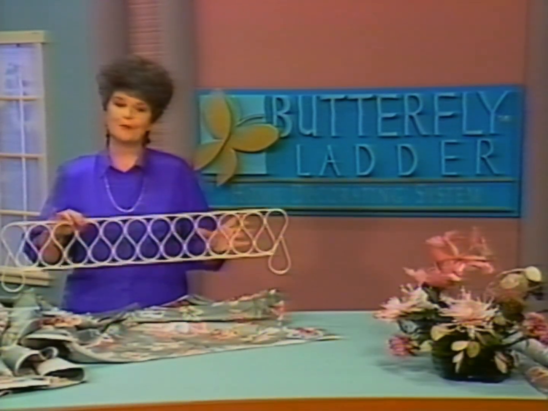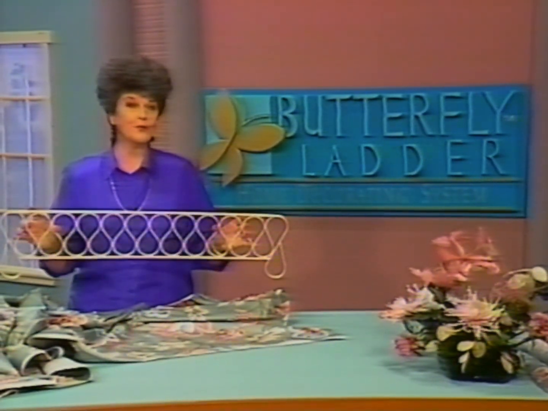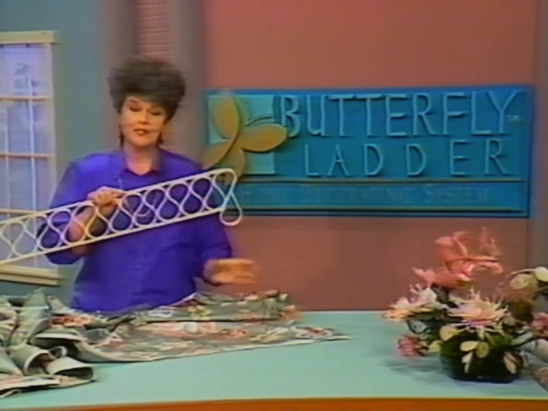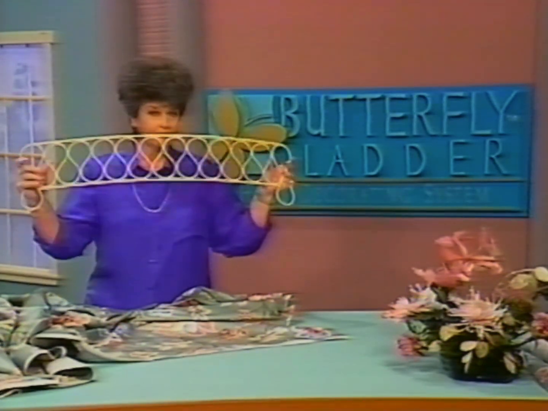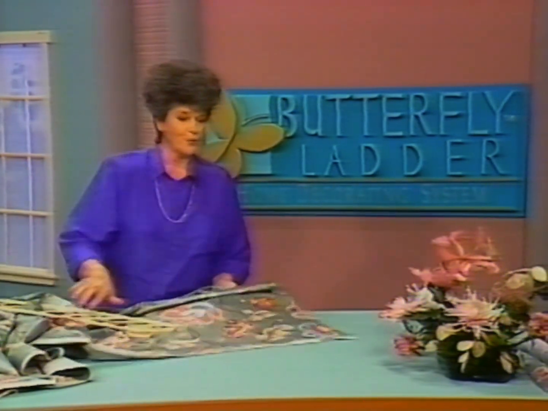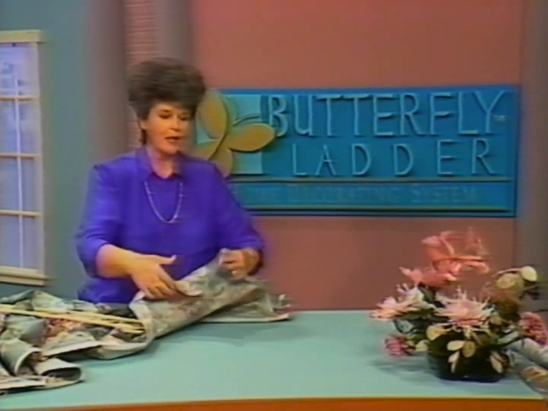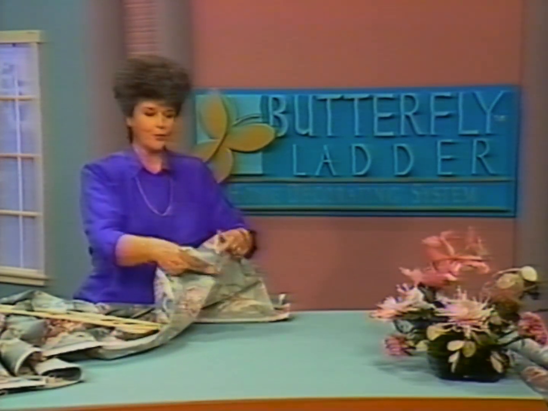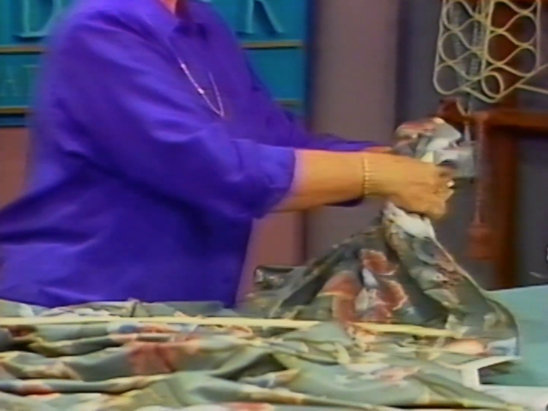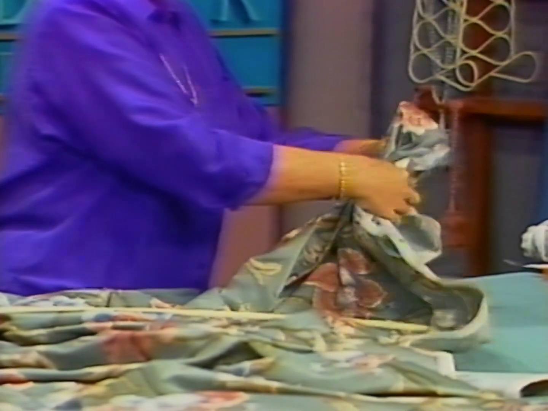We're going to take this butterfly ladder and create a beautiful window treatment just by using a simple piece of fabric. All you do is take one end of your fabric, and I'm just going to gather it in from the outside edges to give it a little bit of pleating here.